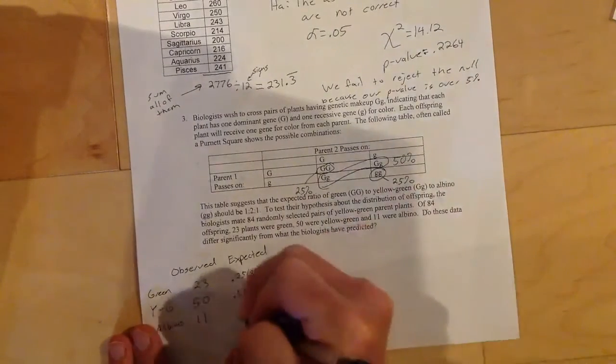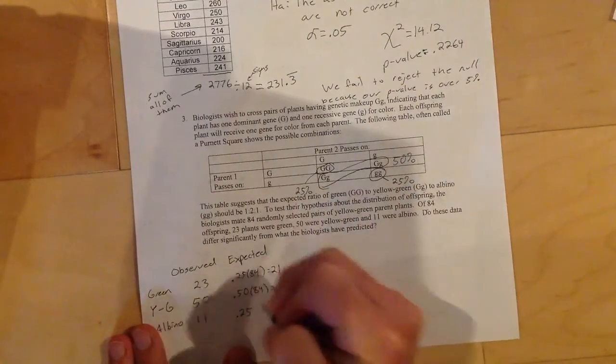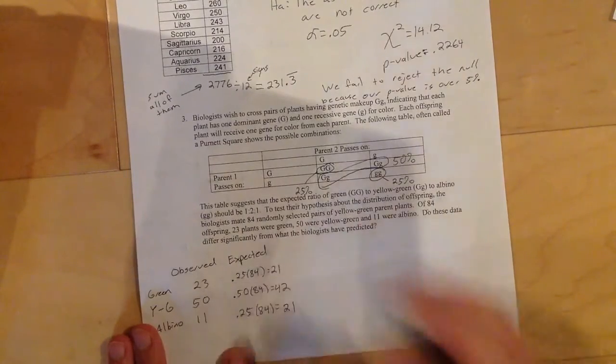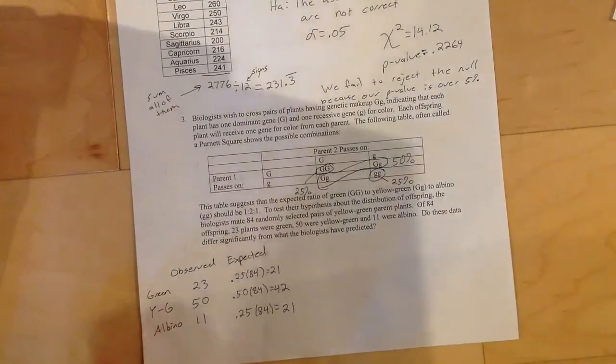And the albino is going to be 25% out of the 84, which is 21. So the expected values don't always have to be the same number. If you are given different percentages, that can lead to different expected values. But the rest of it works exactly the same.